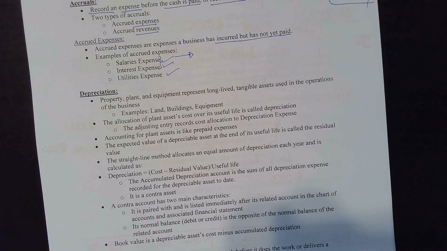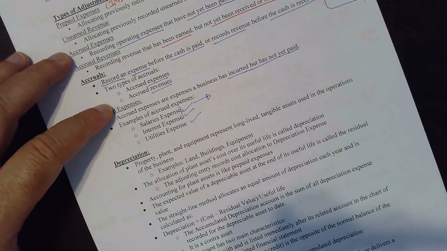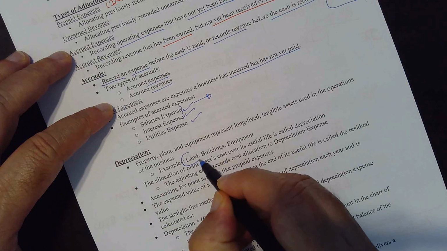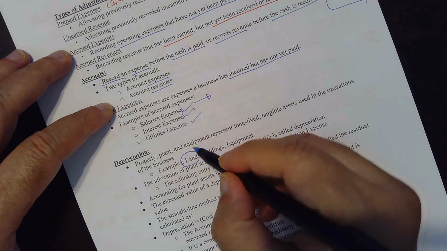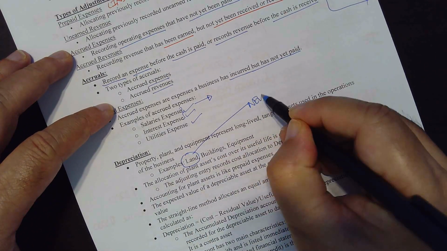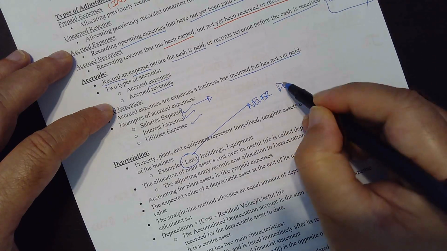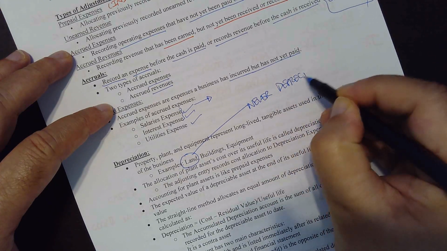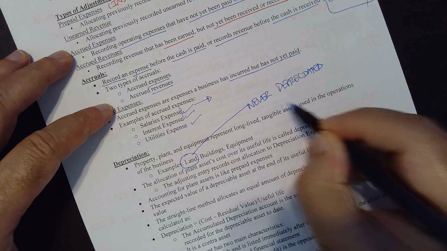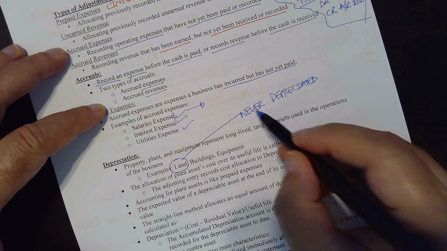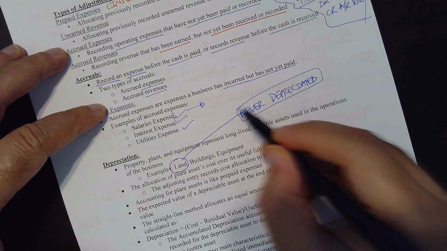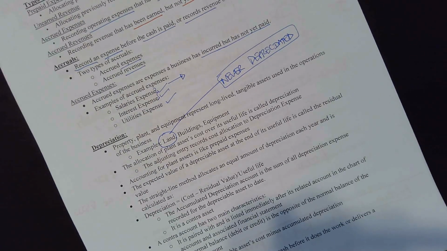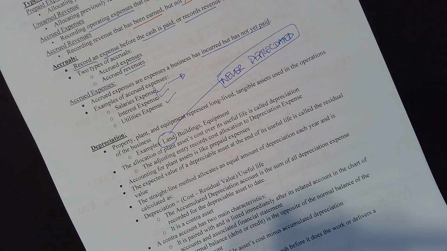The only asset that is never depreciated is land. There may be a question in the exam you may have to face, so make sure you know this: land is never depreciated. All of those others get depreciated. That's one reason these things happen. But why do we depreciate?